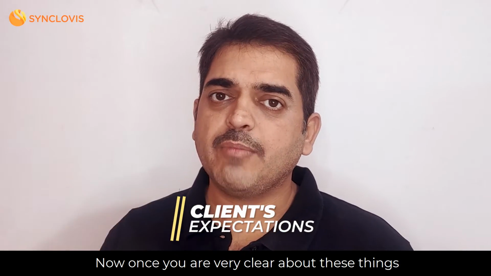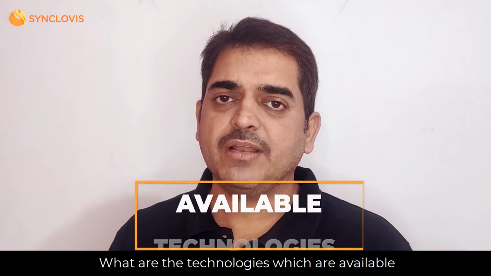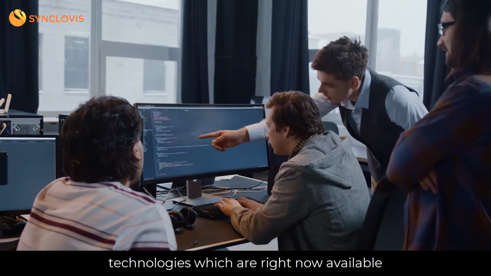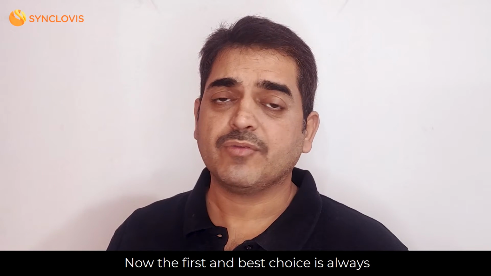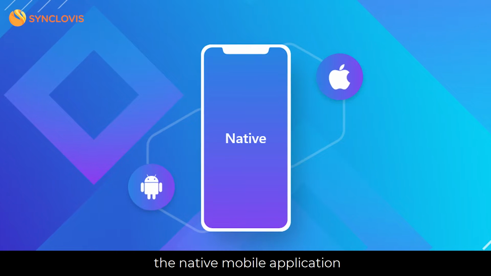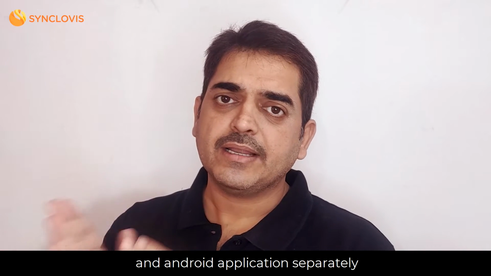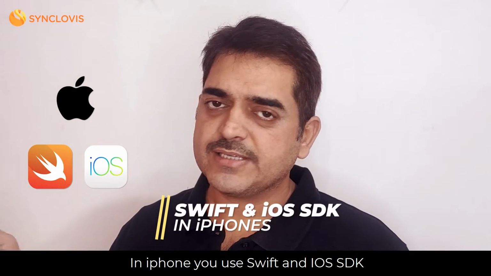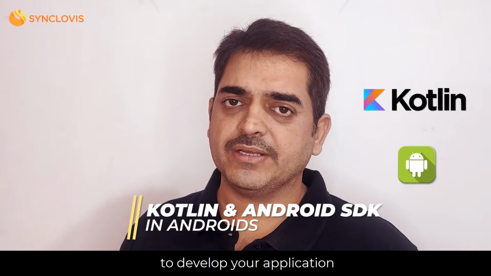Now, once you are very clear about these things, next comes the technologies available in which you can develop the mobile application. There are three different types of technologies which people use a lot to develop their mobile applications. The first and the best choice is always the native mobile application, wherein you develop the iPhone application separately and the Android application separately. In iPhone you use Swift and the iOS SDK, and in Android you use Kotlin and the Android SDK.